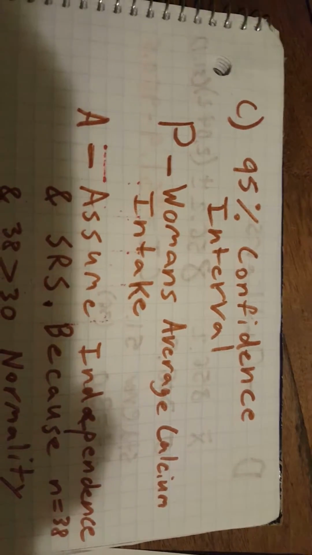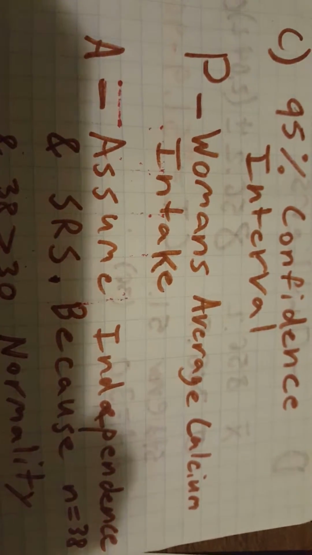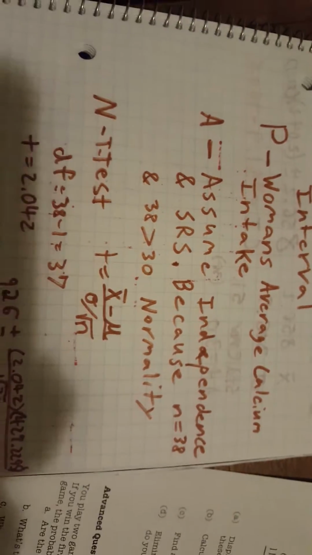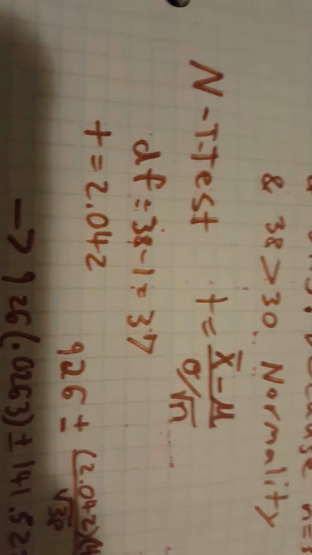Now, whenever you hear 95% confidence interval, you're going to have to think PANIC. And that means you're going to make out that big, long abbreviation. So starting with P, P for the parameter is the women's average calcium intake. A is for all of our assumptions, and we can assume independence and simple random sample. And because n equals 38, and 38 is greater than 30, we can also assume normality.